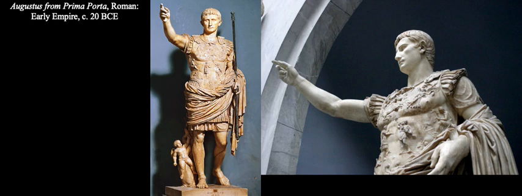Octavian is his birth name, and once he becomes emperor, he changes his name from Octavian to Augustus. And in doing so, he becomes a kind of god, sort of like the Egyptian pharaohs in some way. He becomes deified. There's a process called an apotheosis, and that apotheosis involves his deification.